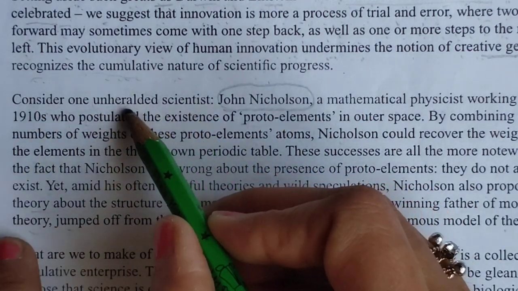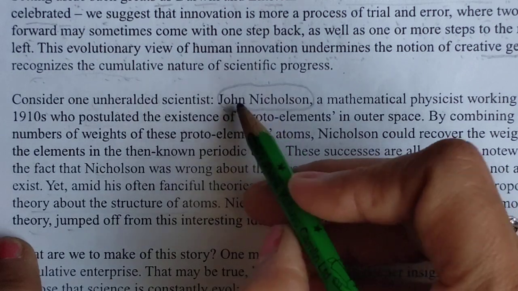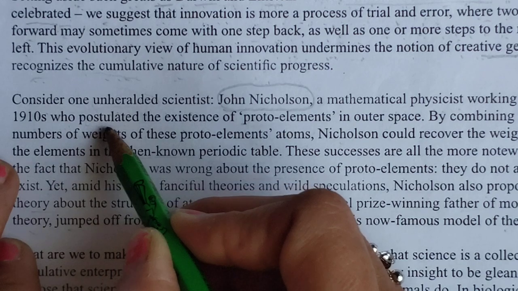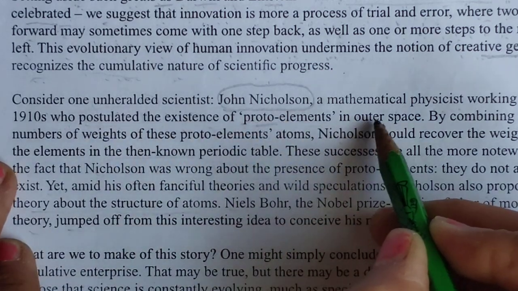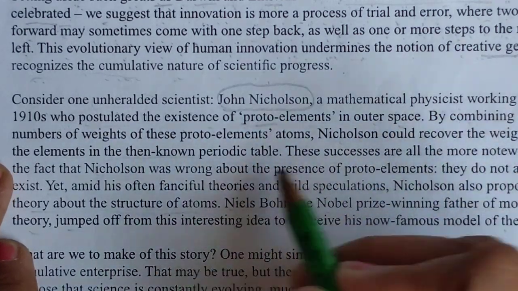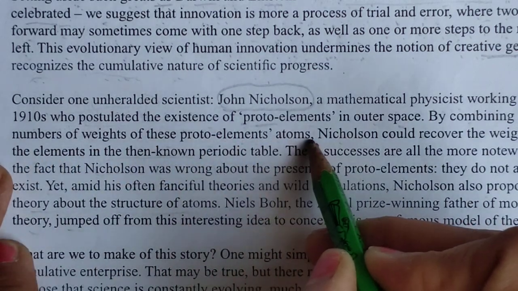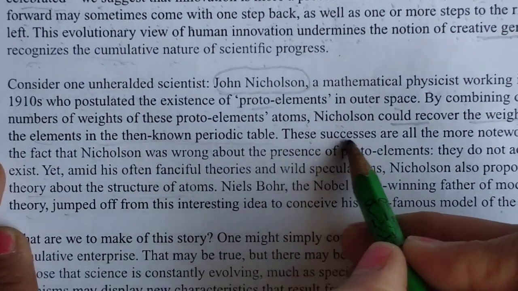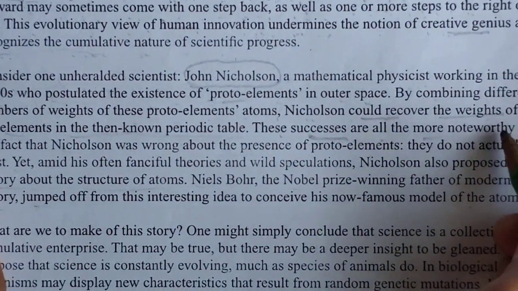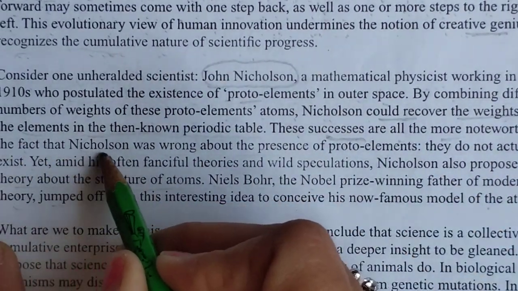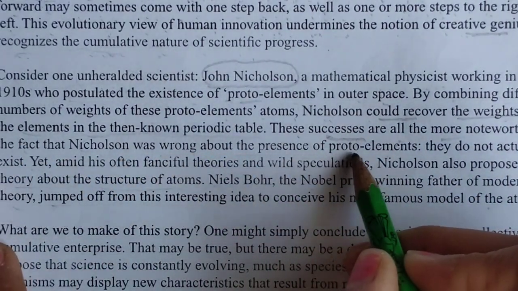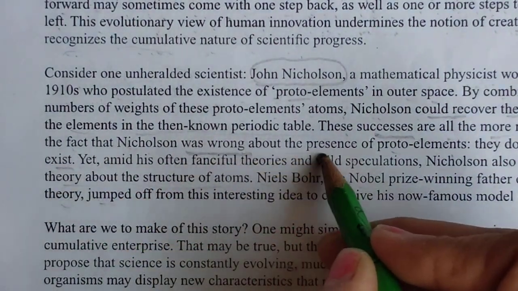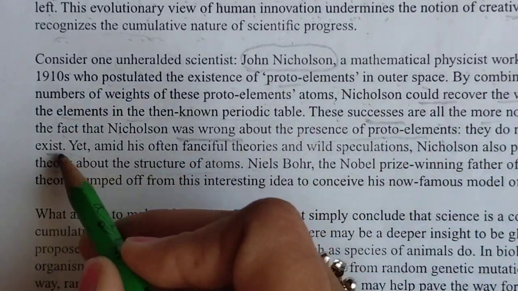Consider one heralded scientist, a mathematical physicist working in the 1910s who postulated the existence of proto-elements in outer space. By combining different numbers of weights of these proto-elements, Nicholson could recover the weights of all elements in the periodic table. These successes are all the more noteworthy given the fact that Nicholson was wrong about the presence of proto-elements. They do not actually exist.